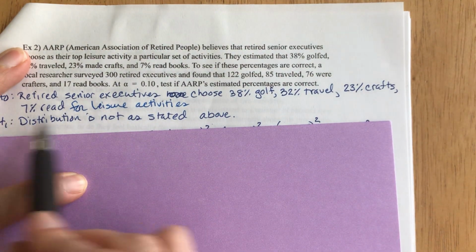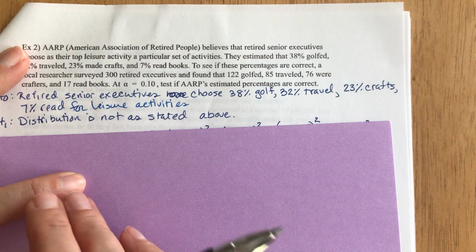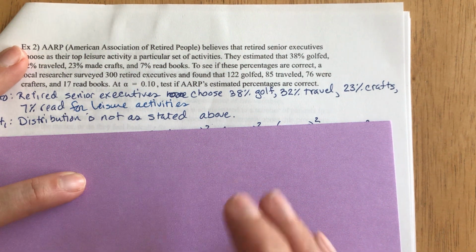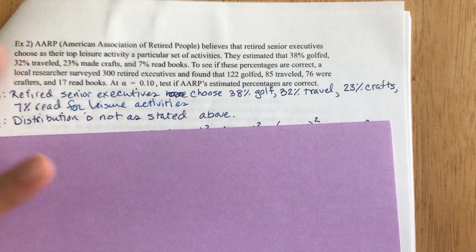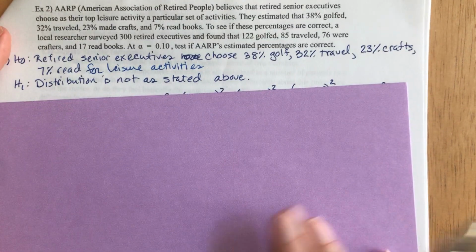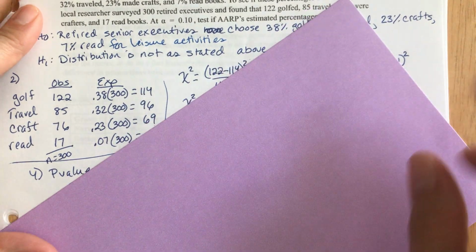All right, and then your H1 is always going to be the distribution is not as stated above. The next thing you need to do is set up your table, okay, with your categories, your observed, and your expected. I recommend you pause and use pencil and try to set this up right now. See if you can figure it out, okay? As you're setting it up, you should be getting those guys.